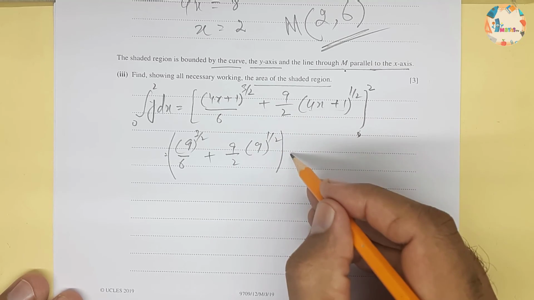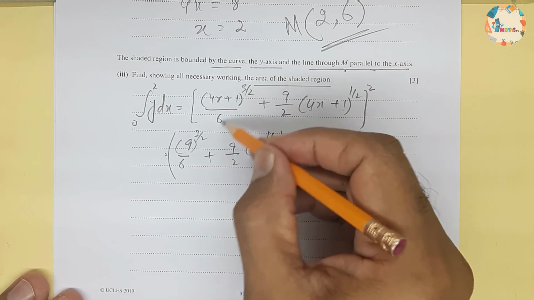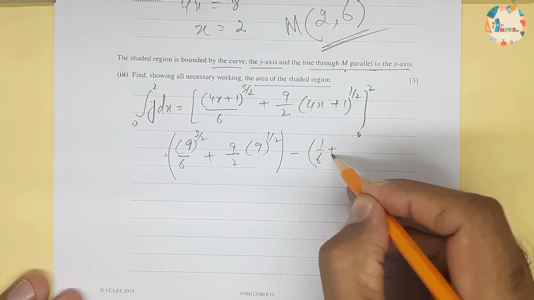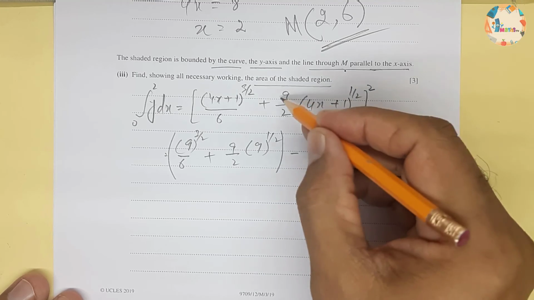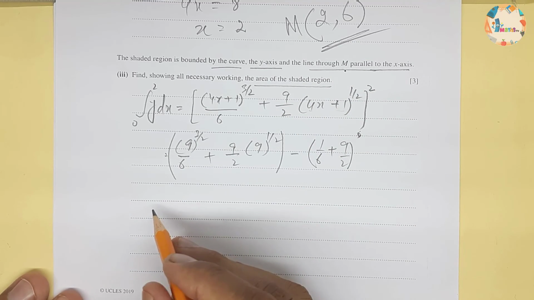Now if we replace 0, this will be minus 1 by 6, plus 1, so 9 by 2. So this is the value which we will get.